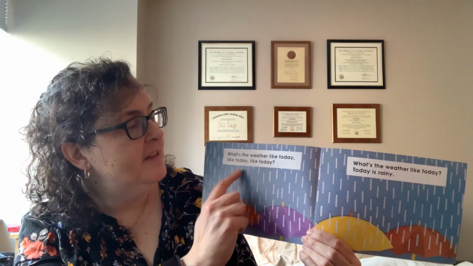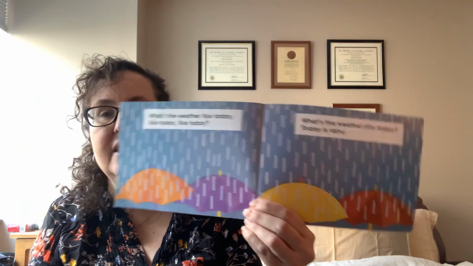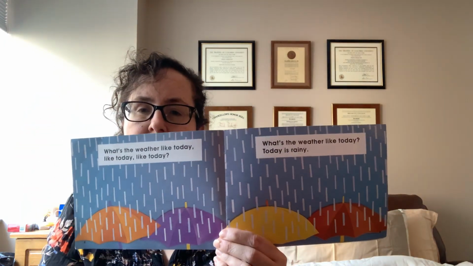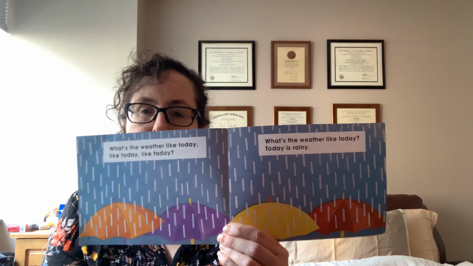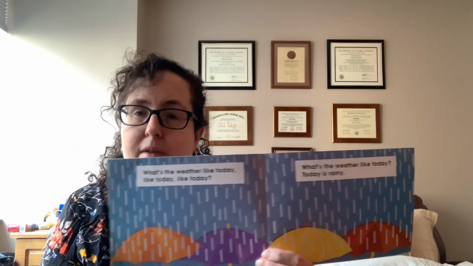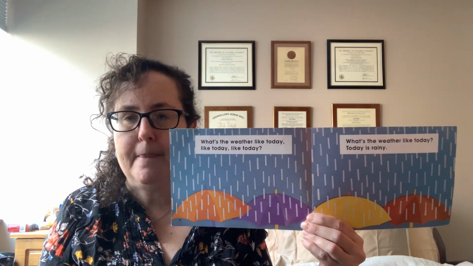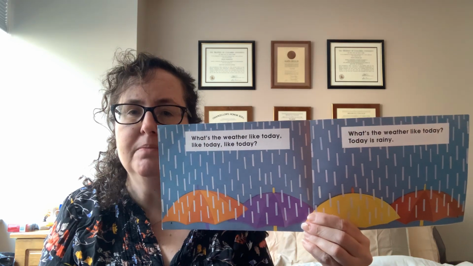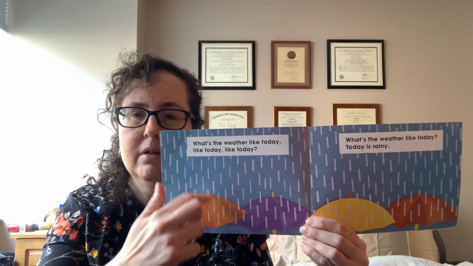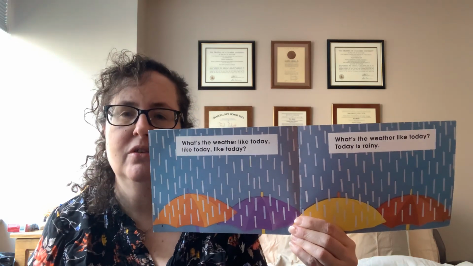What is the weather like today? It is rainy. In this picture, umbrellas are being used to keep people dry, and these lines represent rain. So it will be a rainy day. And like I said, the reason why we're doing this book is because water comes from rain, and water affects our weather.